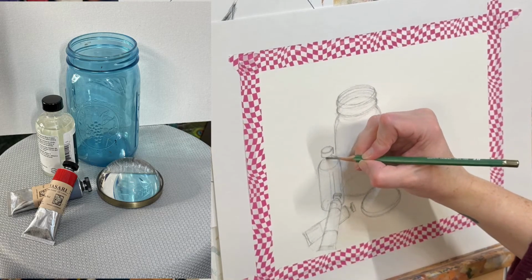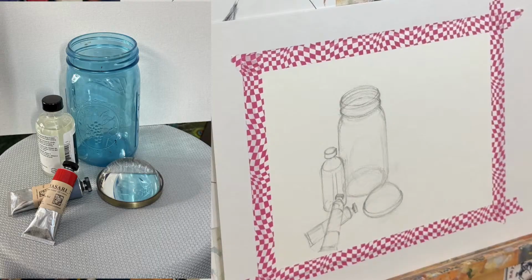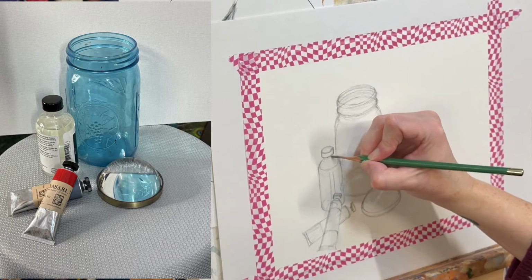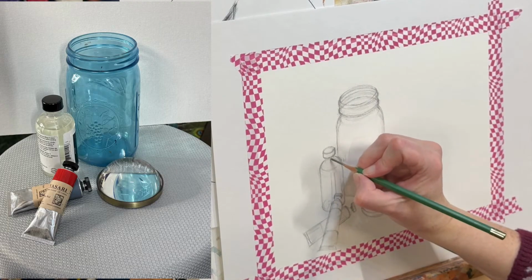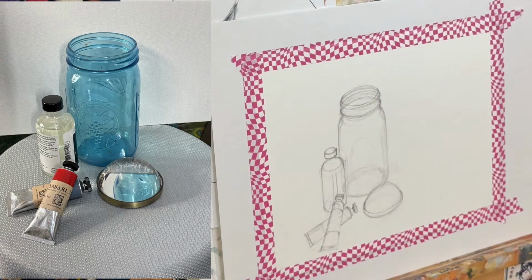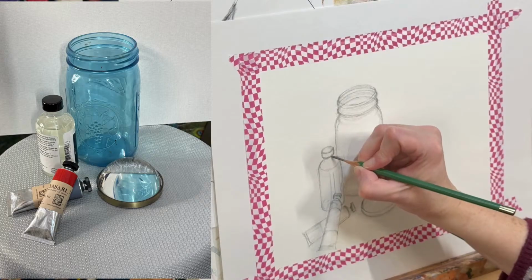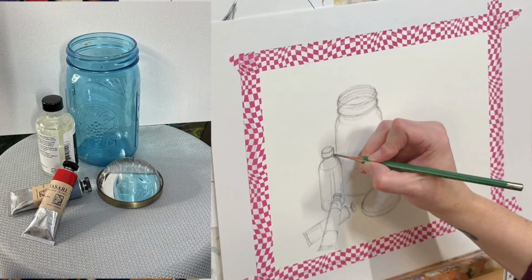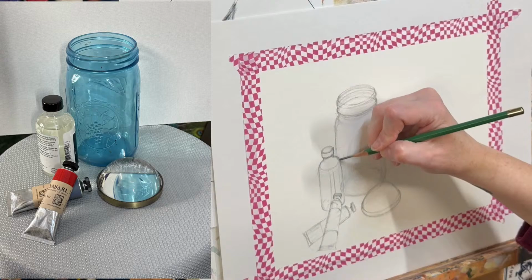This will also help me see that I need to bring that down a little. Still could make this a little bit.